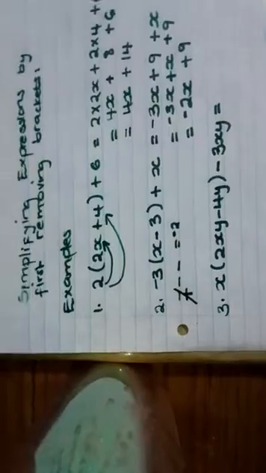So we have x into 2xy minus 4y. So it means that, again, what is outside is going to multiply everything that is inside. Let us start with multiplying the first term. The first term inside the bracket is 2xy, and we are multiplying using a letter.